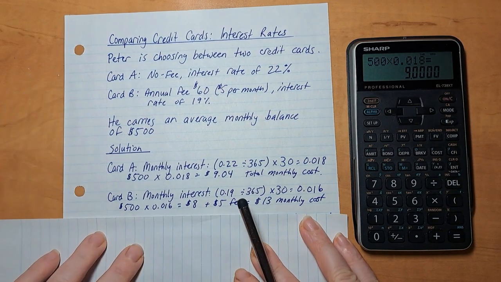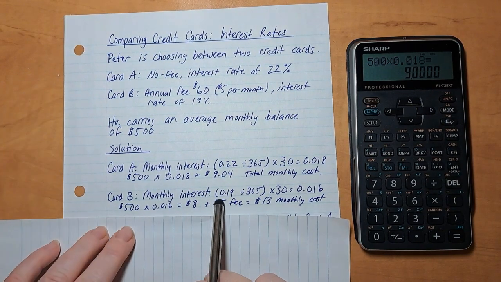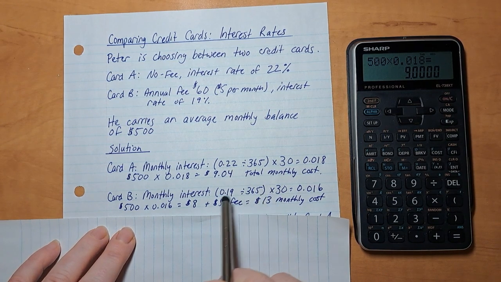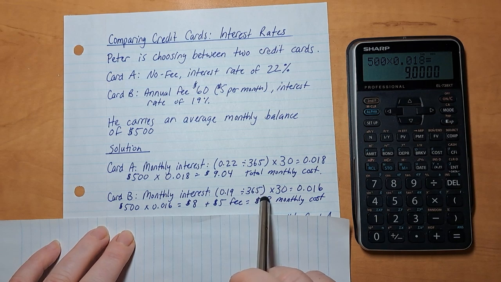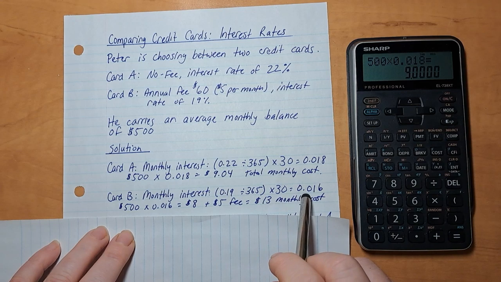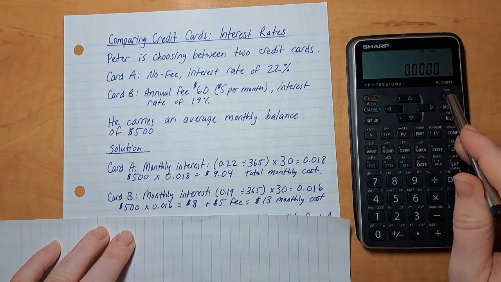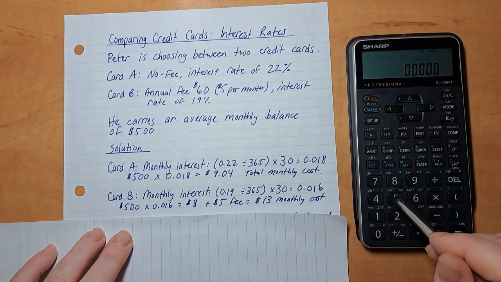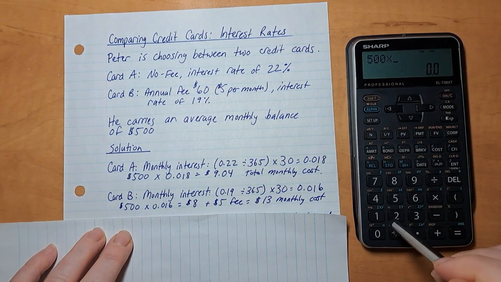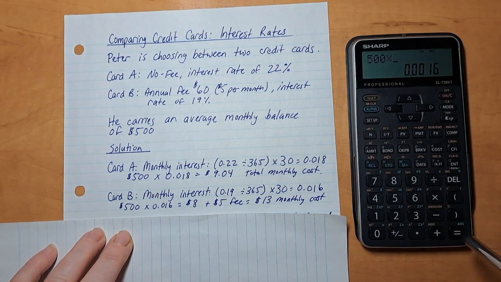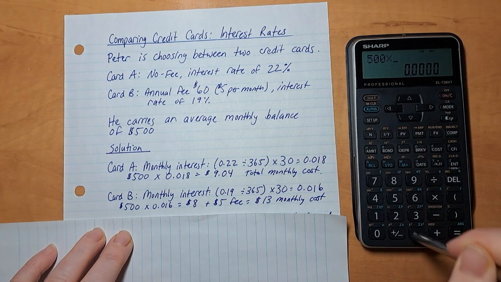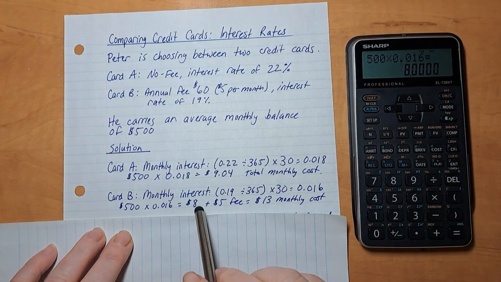And card B, so the interest is 19%, so it's 0.19 divided by 365, which gives you your daily interest, times 30, however many days are in the month, right? So the total is 0.016. So 500 times 0.016 equals about $8.